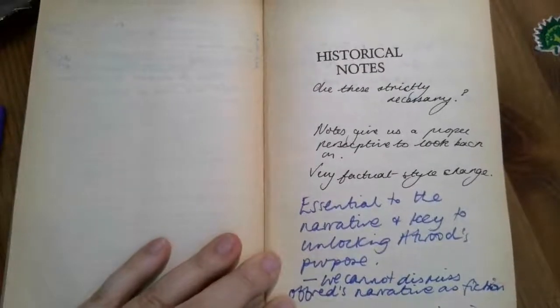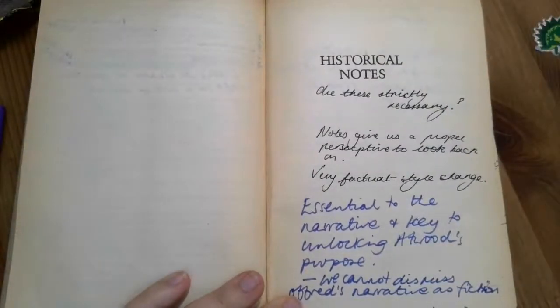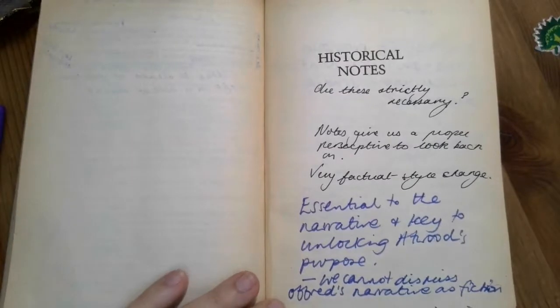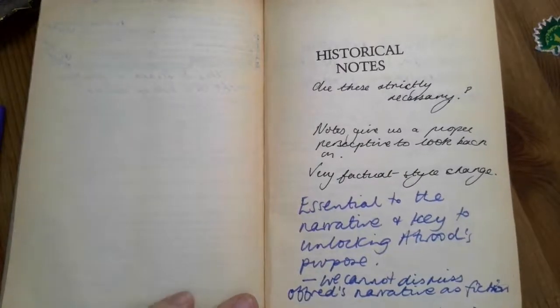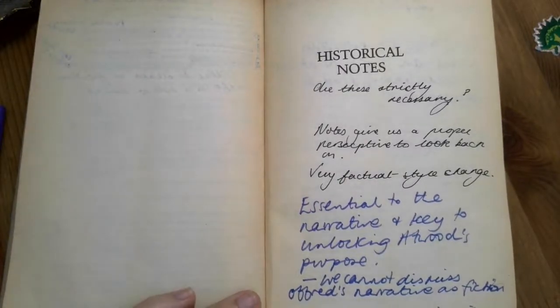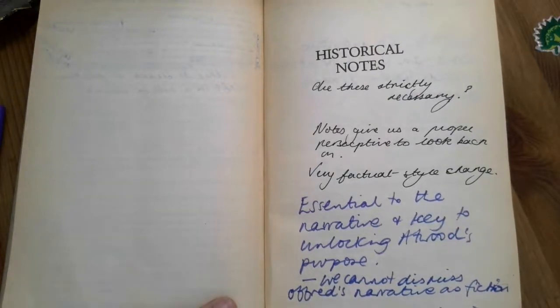Hi Year 12, so this is the first session on the historical notes of The Handmaid's Tale, and it's probably worth making a few notes before we continue here, just about the purpose and the structure of the historical notes and why they are essential to our understanding of the narrative.